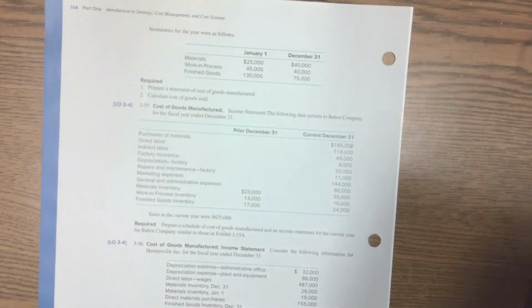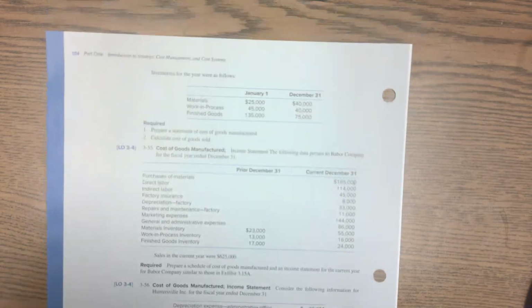So when we do a cost of goods manufactured, we're always going to start with the materials inventory, and you can do this in three separate inventories, or you can just do it straight up and down. But this is the way I like to do this kind of problem. We start with our beginning inventory for materials, and that is $23,000.